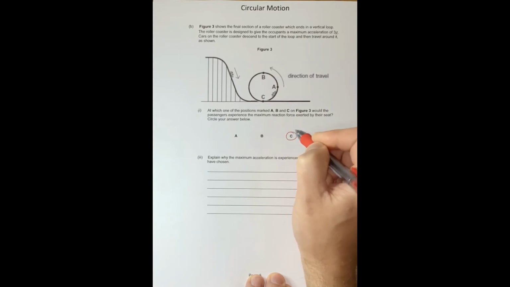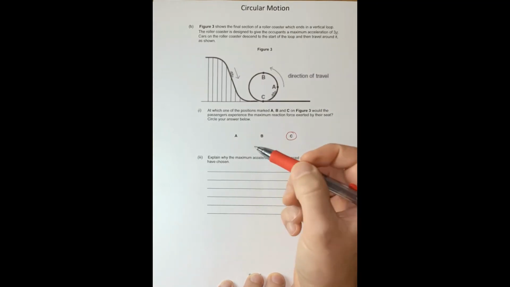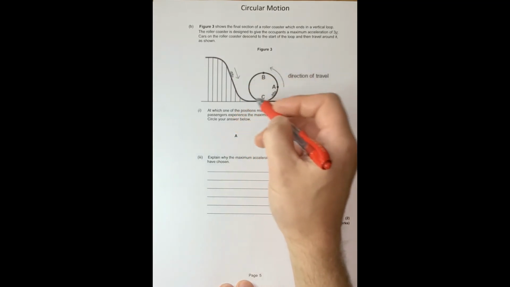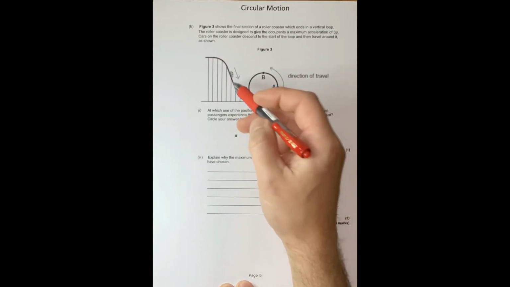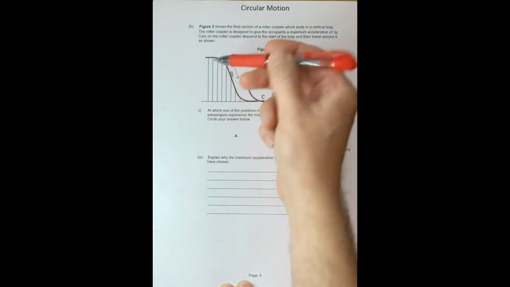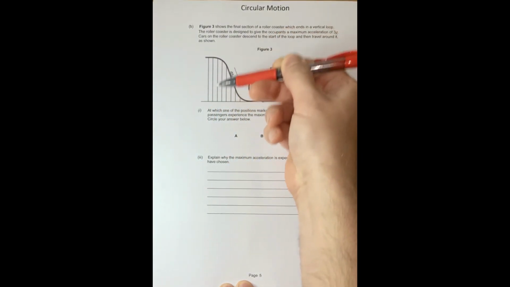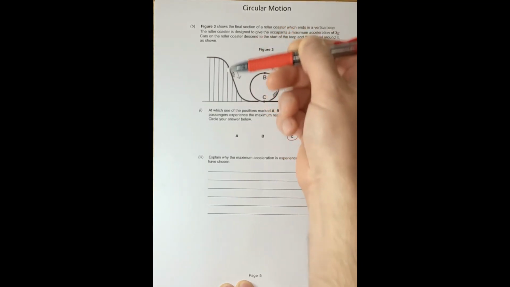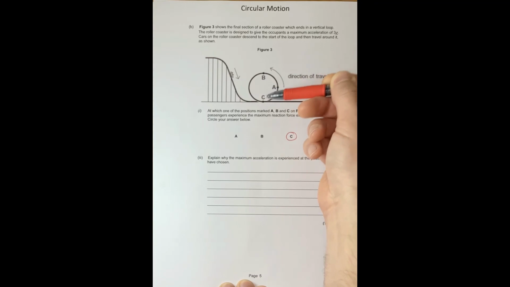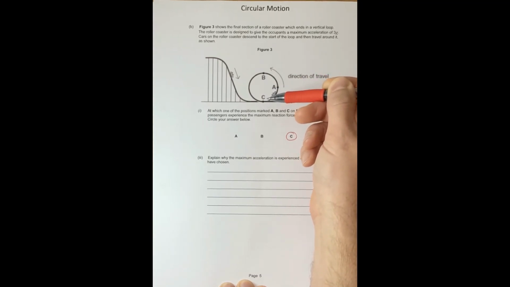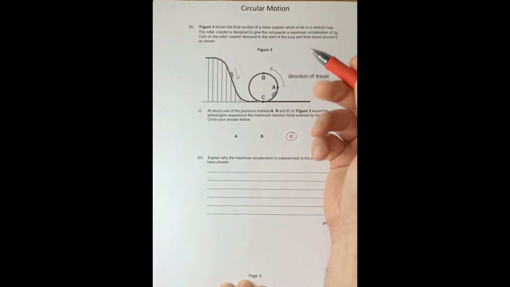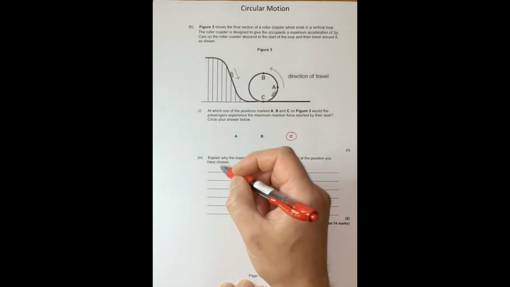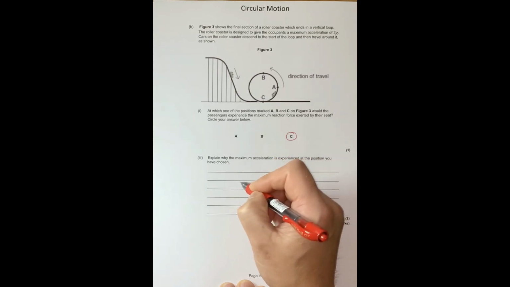It's C, and when you think about it, what's happening is at C the speed's going to be greatest, because if you think about the conversion of gravitational potential energy to kinetic energy, that's going to be the greatest conversion. So it's going to have the most kinetic energy at this point, so it's going to have the largest velocity.